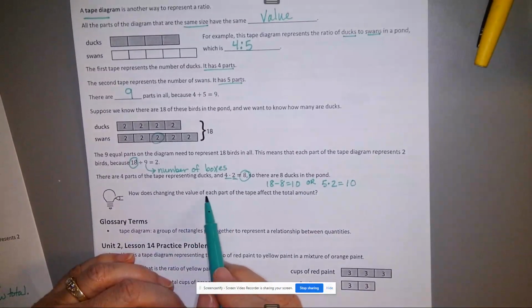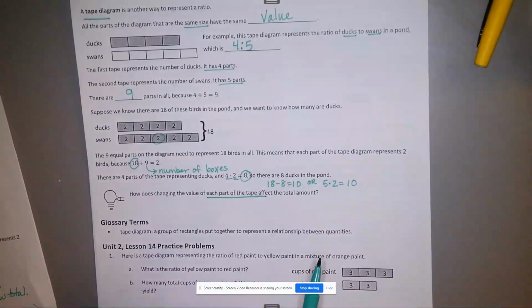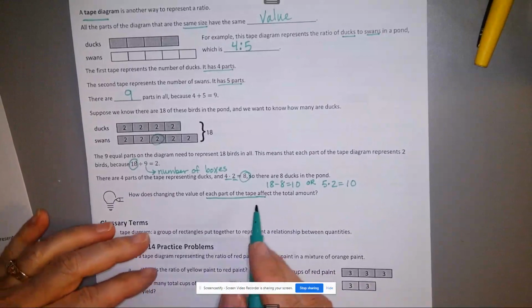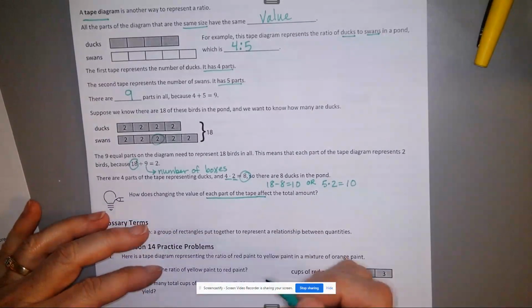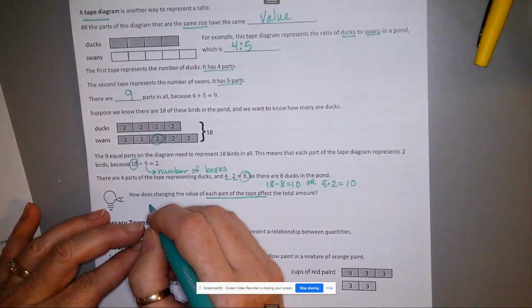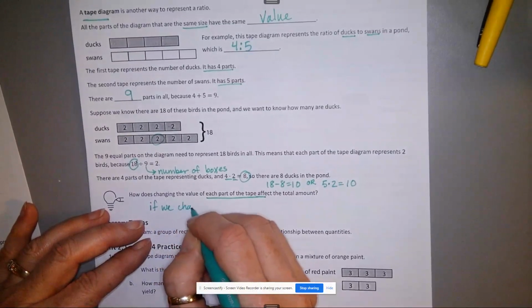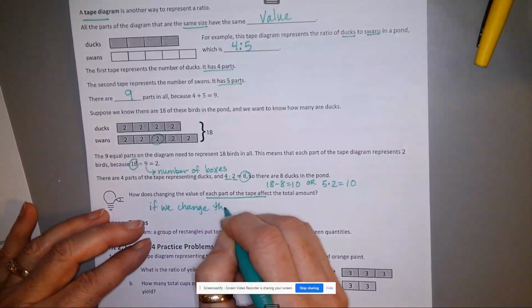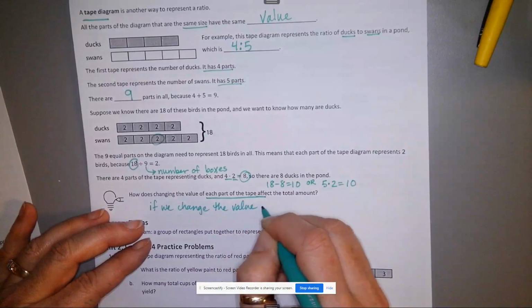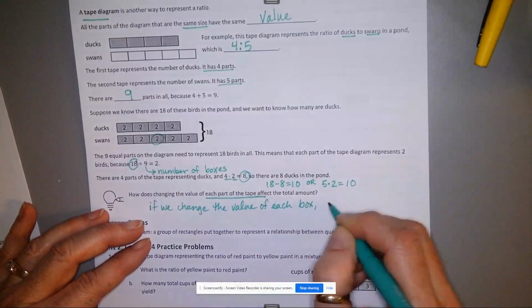How does changing the value of each part of the tape affect the total amount? Think of it as repeated addition. So if we change the value of each box, we have to multiply.